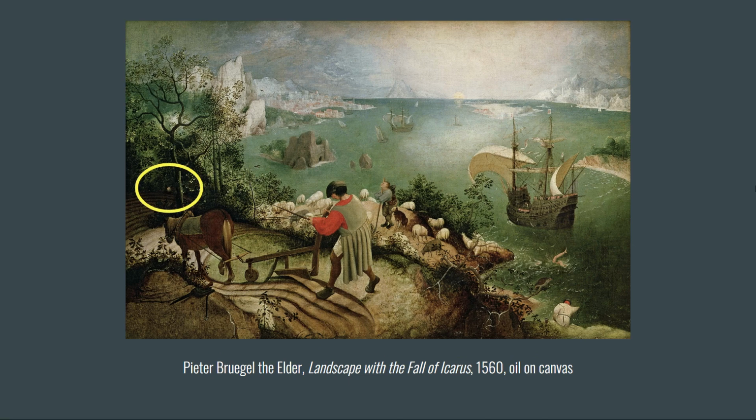And this highlights the proverb, quote, "No plow stops because a man dies." And this is the overall main theme of this painting. Despite such a great feat of flight being accomplished by Icarus and a horrible tragedy of the death of a young man, the ships still sail, the fishermen still fish, the shepherds still herd their flock, and the plowmen keep tending to their fields without ceasing.